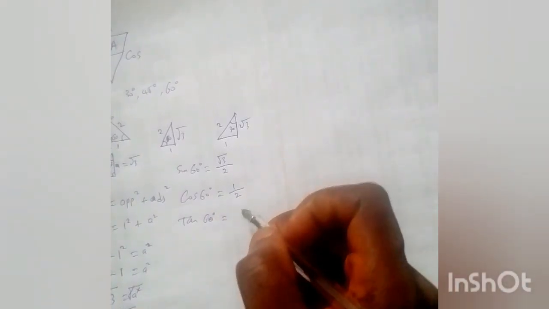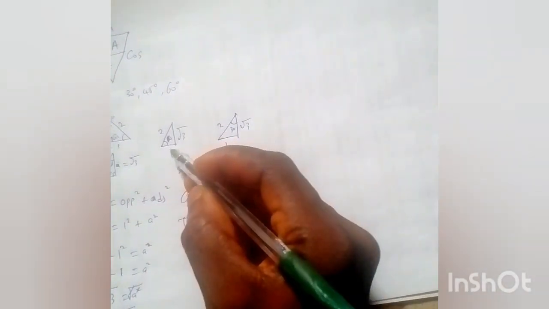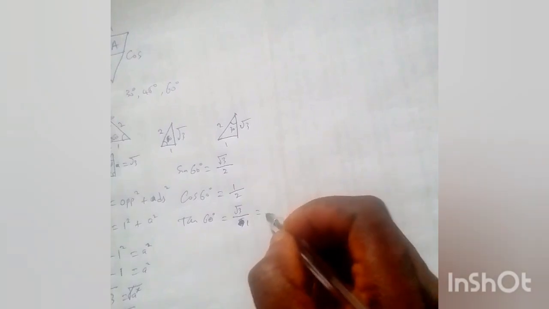So when you're dealing with tan of an angle, you're dealing with opposite over adjacent. Put your angle. Now, what is the opposite? The side facing the angle, which is root 3. Now what is the adjacent? Adjacent is the side under the angle, which is 1. So automatically tan 60 is root 3.